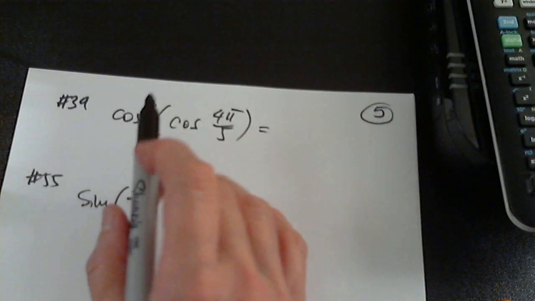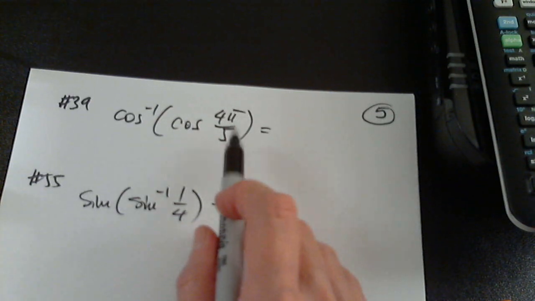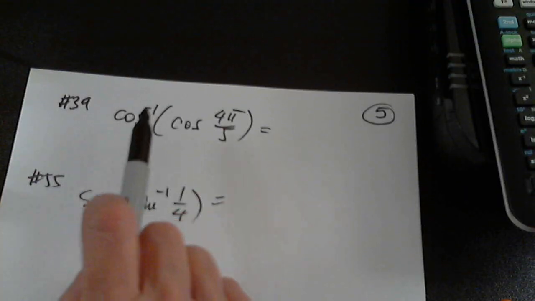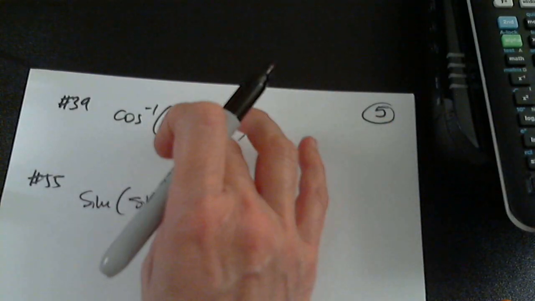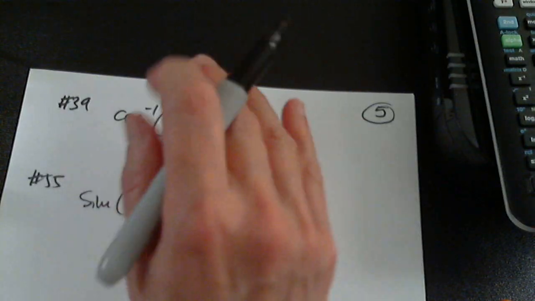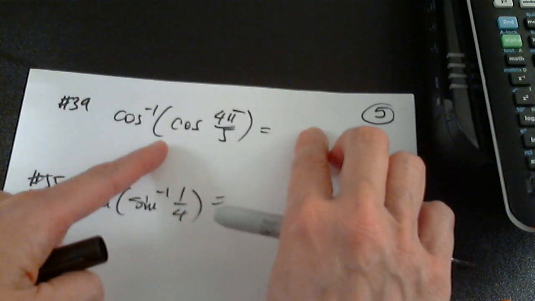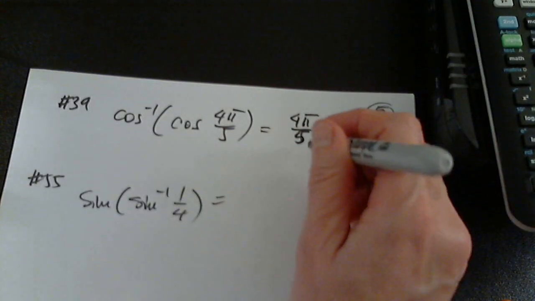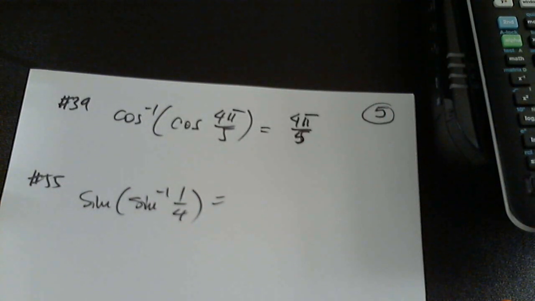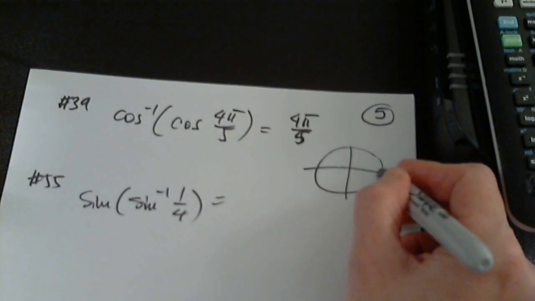So cosine inverse of cosine of 4 pi over 5. So careful, this is cosine, so this is a number, right? I apply cosine to this number and get an angle. I would love to write 4 pi over 5. But is 4 pi over 5 where it should be? Where should it be? Let me copy the figure here.